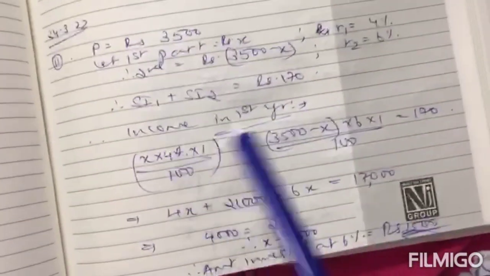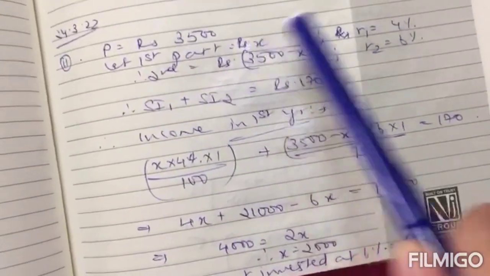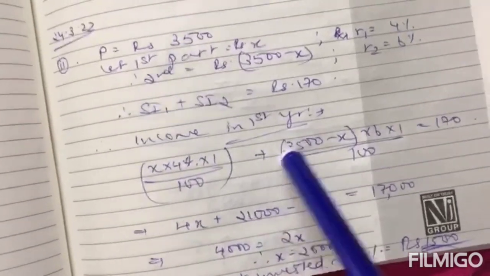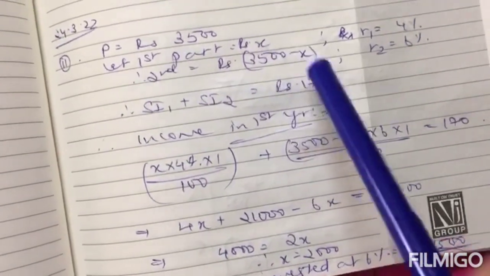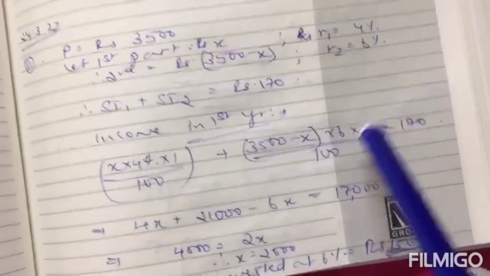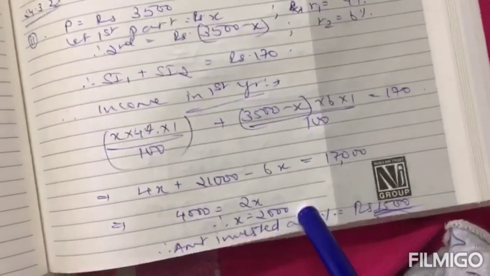Therefore, income in the first year will be, what is the simple interest from the first part? It is X into 4% into 1 by 100, right? Plus 3,500 minus X into 6 by 100 into 1. Why? Because it's 1 year. This equals 170. So when you solve for X, you will get 2,000.